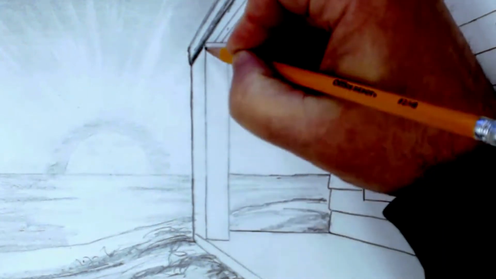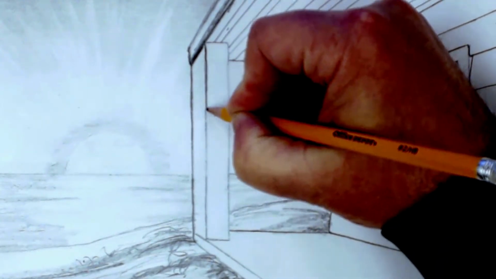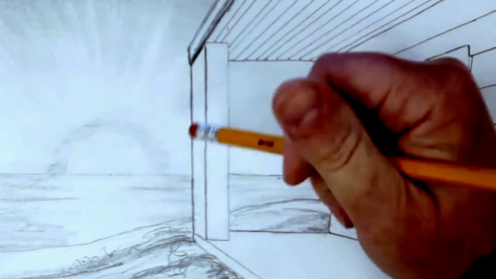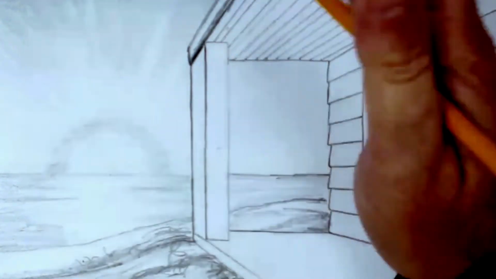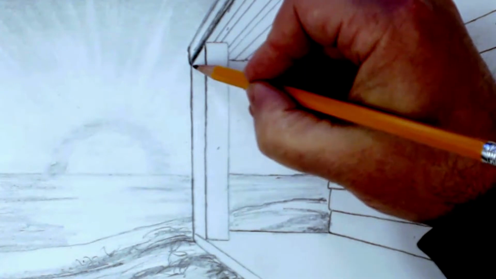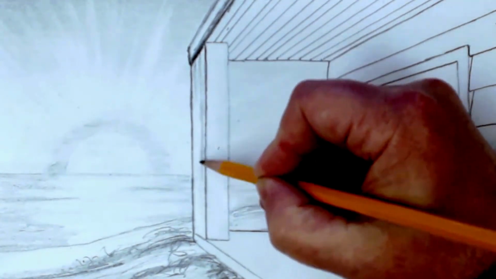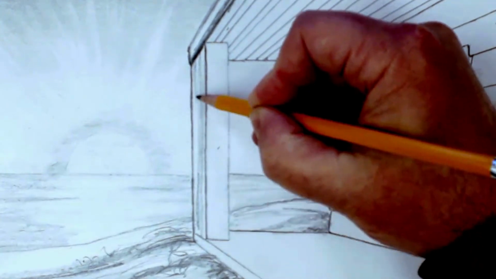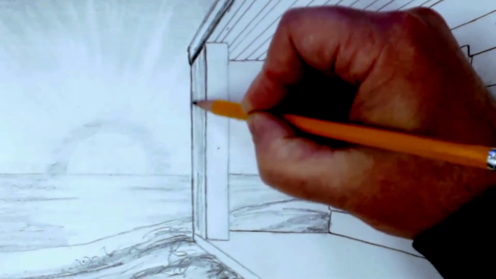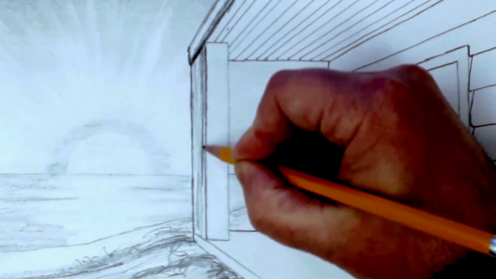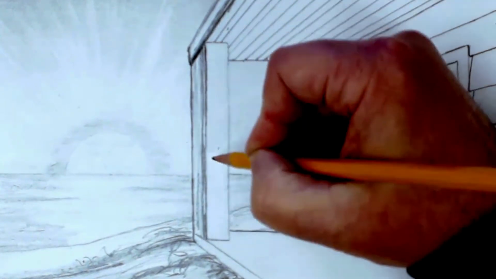Okay, so the post. Could I draw this post with a ruler? Sure, I could have. But I prefer to think of it as being kind of rough. It's all kind of worn. It's all kind of weathered. And we'll make it a little bit lighter on this side, but not totally light. So it's getting a little bit of light on it from the sun over here, but it's not in the direct sunlight.